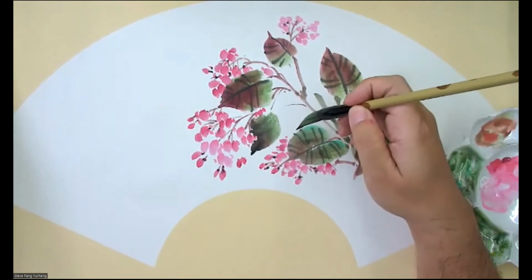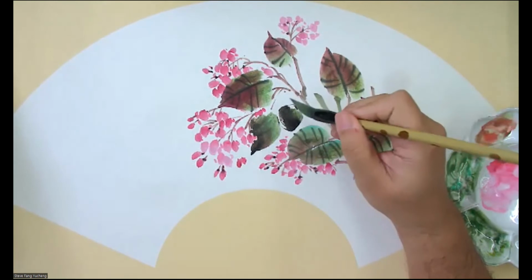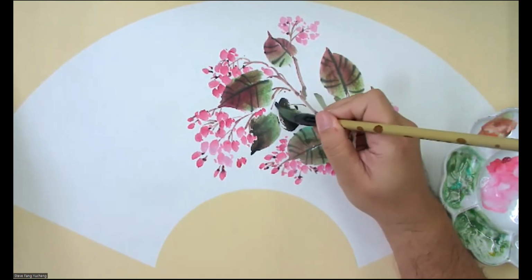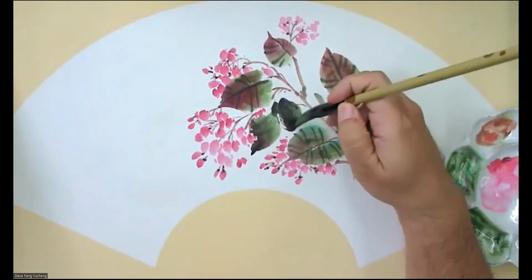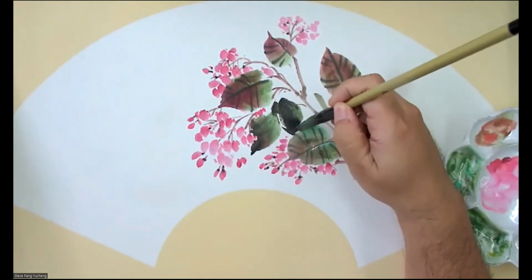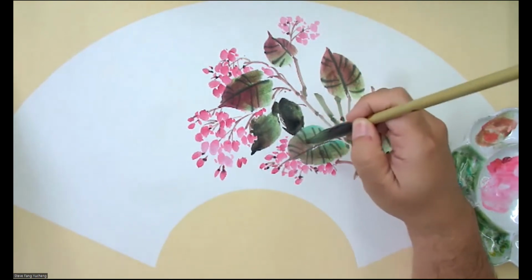Of course, you can create more leaf. Let's say I want another one just behind. This one can go down a little bit behind this leaf.